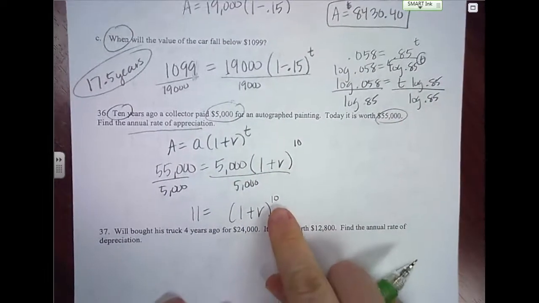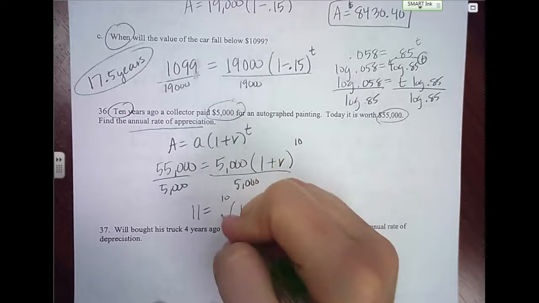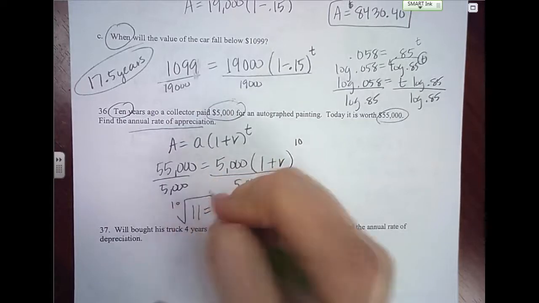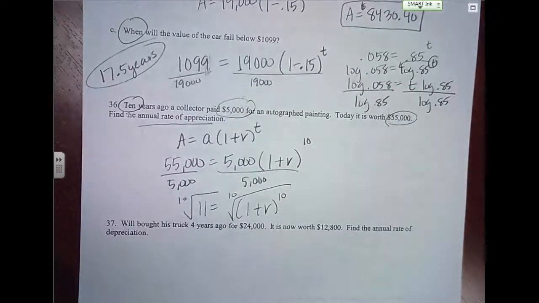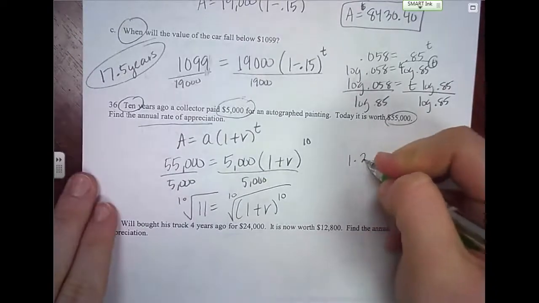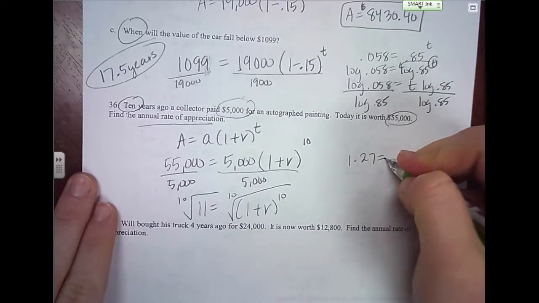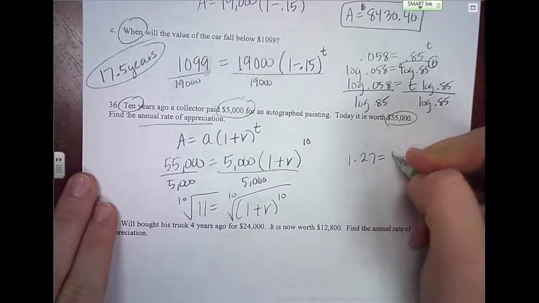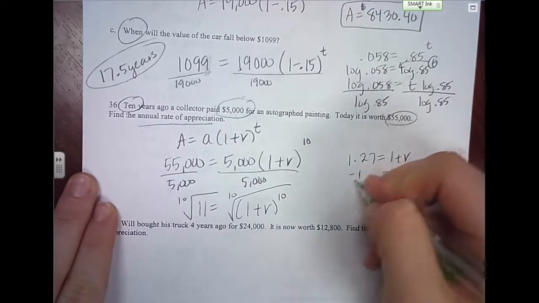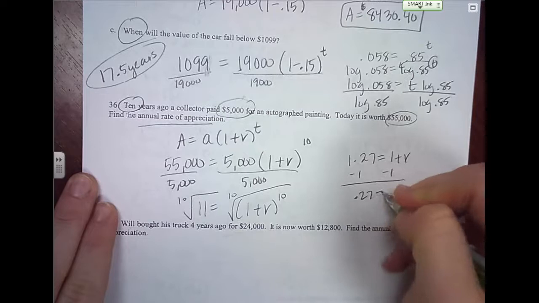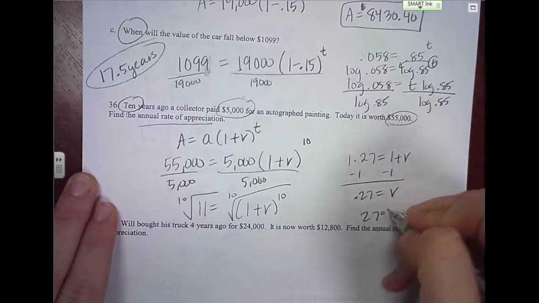To get rid of the 10th, I'm going to do the 10th root in my calculator. So again, math, number 5, put in the 10. Try again. So I got 1.27 equals 1 plus r, subtract 1. So 0.27 equals r, and we'll make that a percent, so 27%.